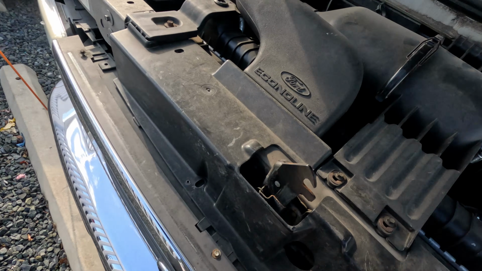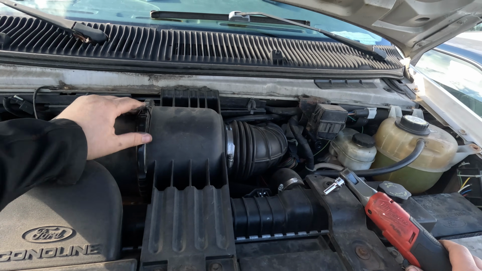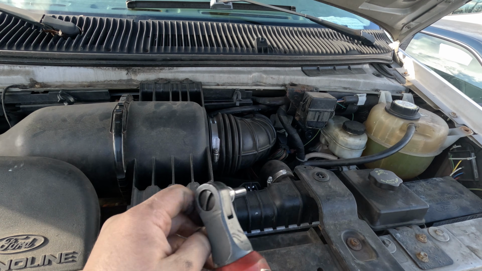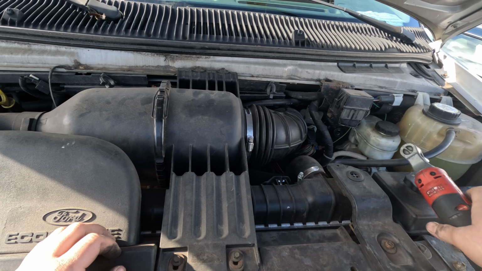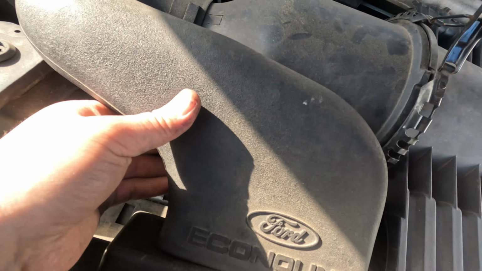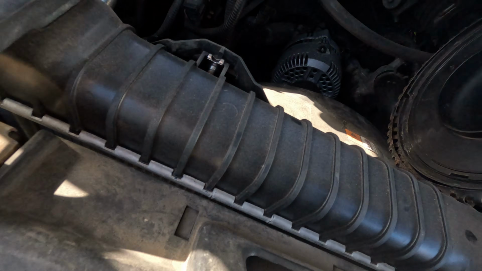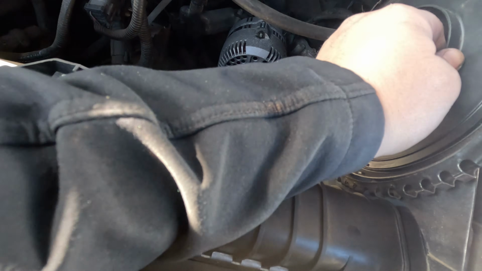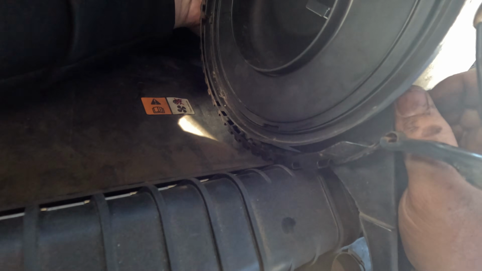Because the mass airflow has a vent. But I'll tell you what I have seen, which I think is pretty common, is people try to install a mass airflow and they don't put the grommet back in. You know, I'm gonna check that right now. Could be that's why this was undone. Here's the mass airflow sensor right here. No, the grommet is installed.